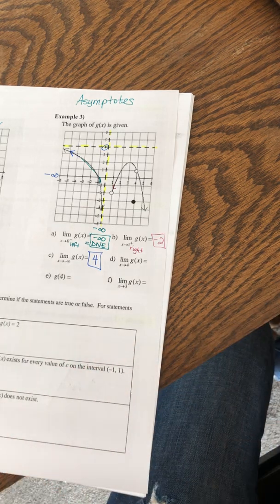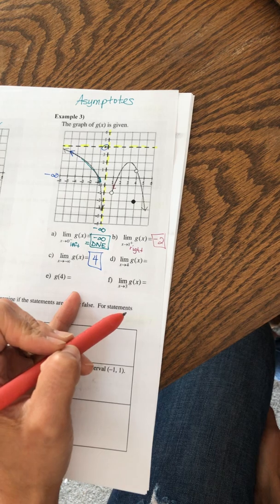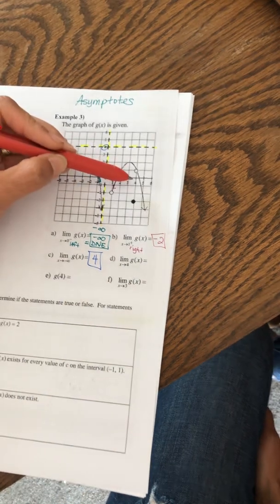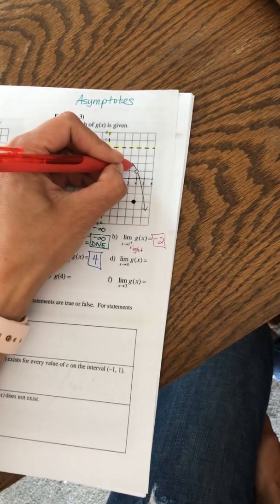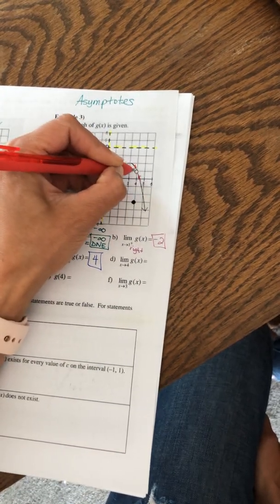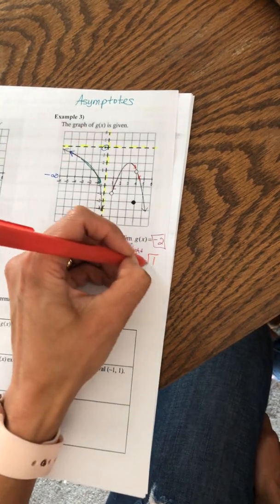All right, letter D, the limit as x approaches 4 of g of x. So 4 on the x-axis is right here. So as we're approaching 4 on the graph, from the left and from the right, we're approaching that hole right there, which is at a y value of 1.